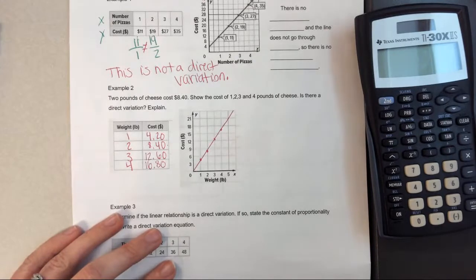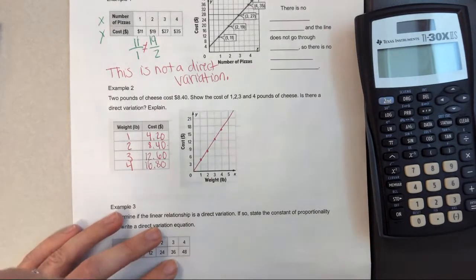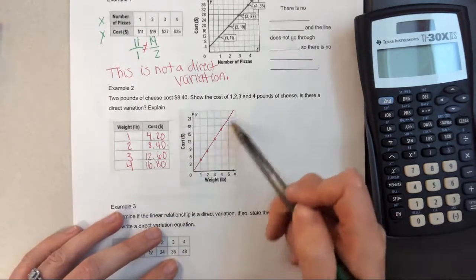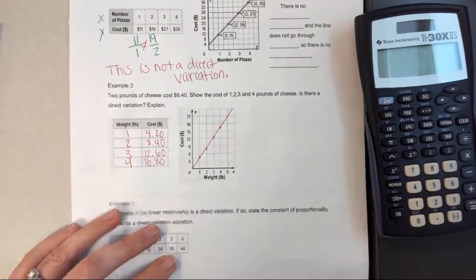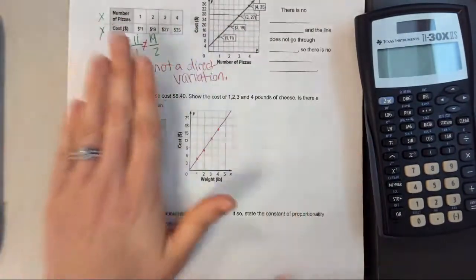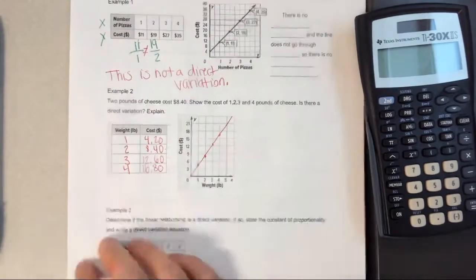And your explanation would be, because it is proportional, and you would explain it's proportional because it's a straight line through 0,0, and all of the unit rates are equal. Or you could just do one or the other. You don't have to explain both.